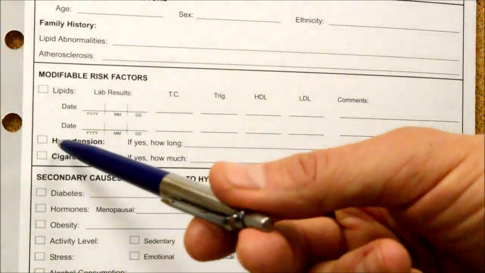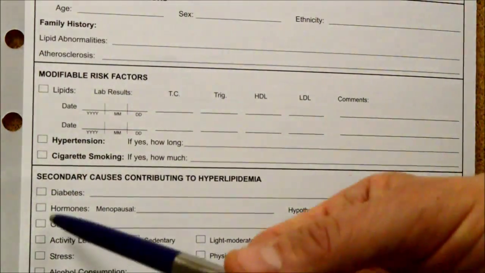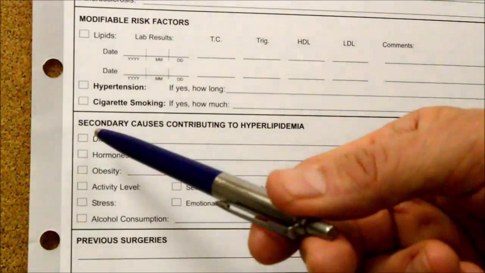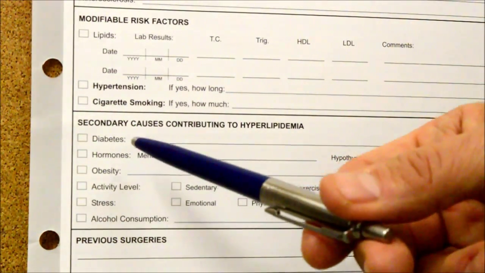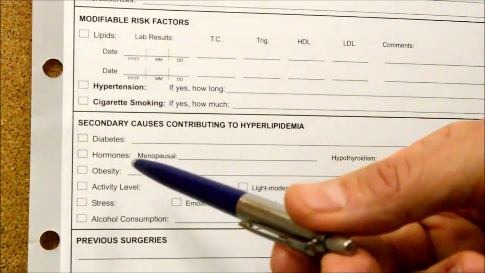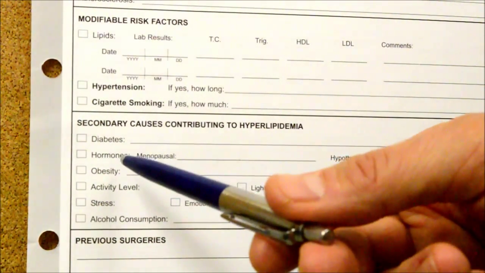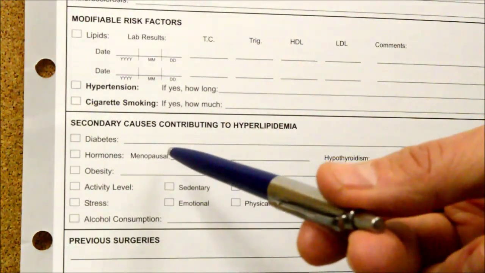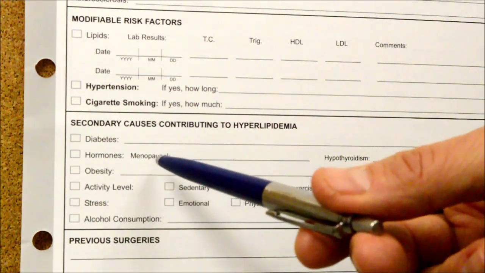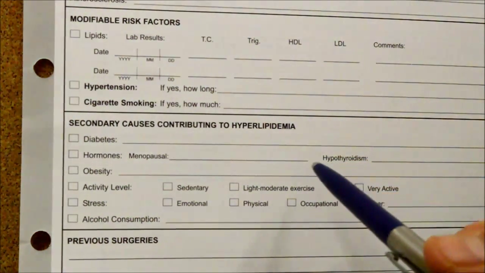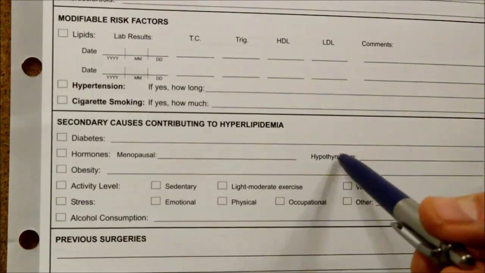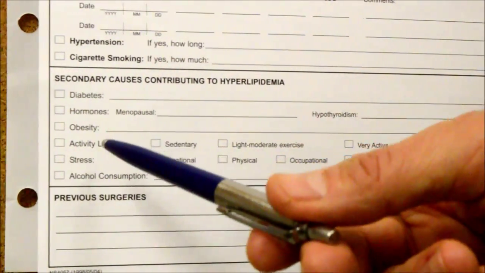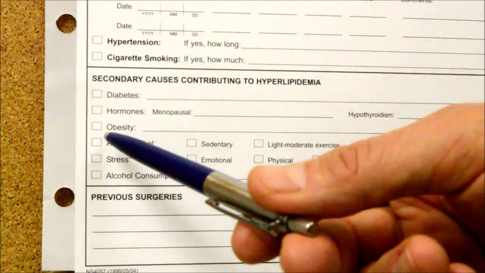Hypertension, if yes, how long? Smoking, if yes, how long? And oh yeah, the secondary causes that contribute to hyperlipidemia: diabetes, the use of oral estrogen or oral hormones, not as common, but still some patients will come in and they can raise the triglyceride levels. So, menopausal status, hypothyroidism is associated with high LDL, also high triglycerides sometimes.